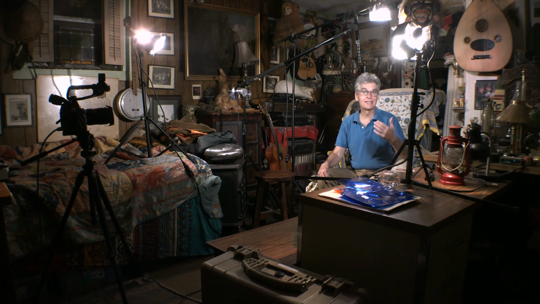Lighting can be kind of intimidating at first, but once you start to understand the basic principles of it, you can really get excited about the fun you can have and the creative possibilities of lighting for film and video.